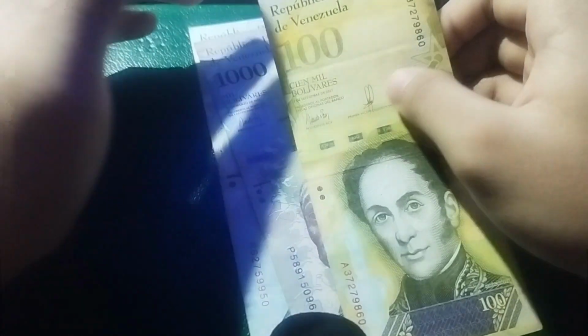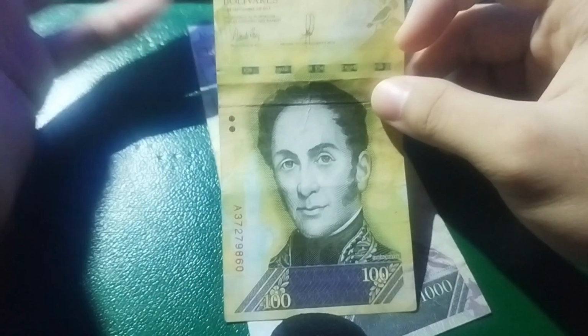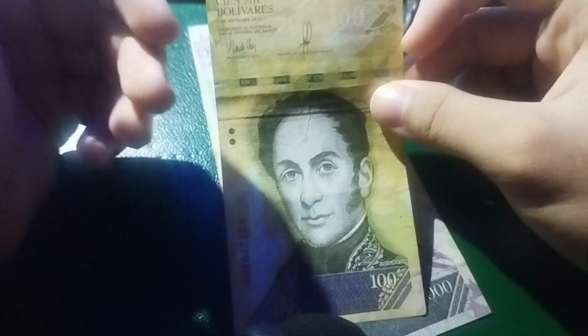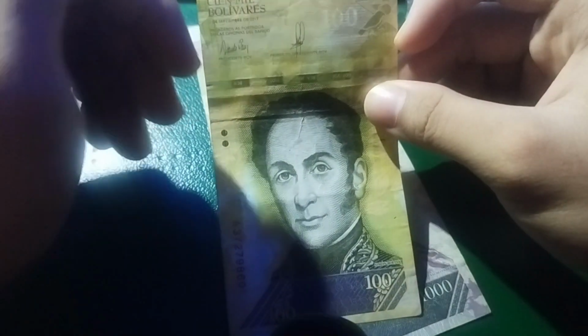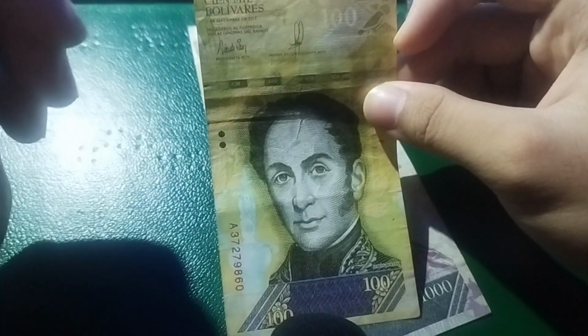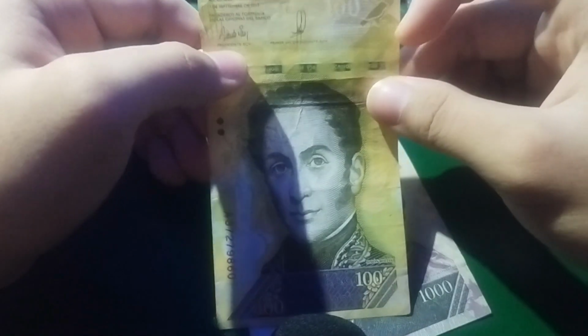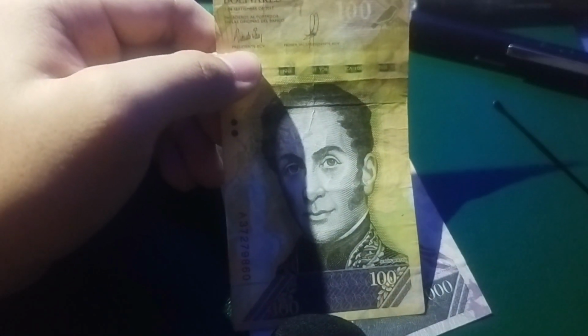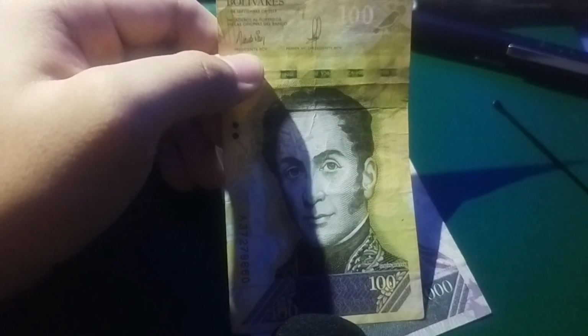So we'll start with the 100,000 note. On the front it features the liberator of Venezuela. His name is Simon Jose Antonio de la Santísima Trinidad Bolivar Palacios Ponte y Blanco. He was a Venezuelan military and political leader who led what are currently the countries of Colombia, Venezuela, which is this currency.